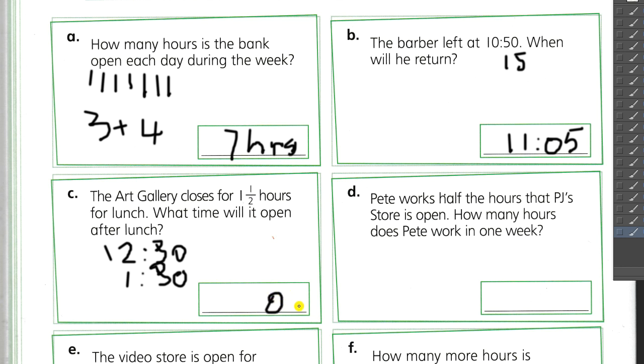So we've got 0 minutes. And we've got another 1 to add on here. So at 12:30 it kicks over to the next time again. So it'll be 1 PM, plus 12 plus an hour is 1. And then plus another 1 is 2. So it'll be 2 PM when it opens up again.